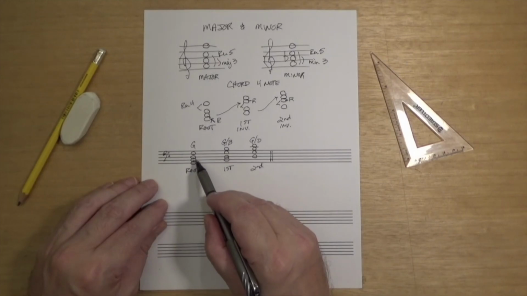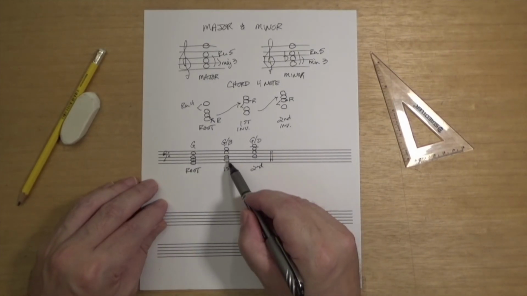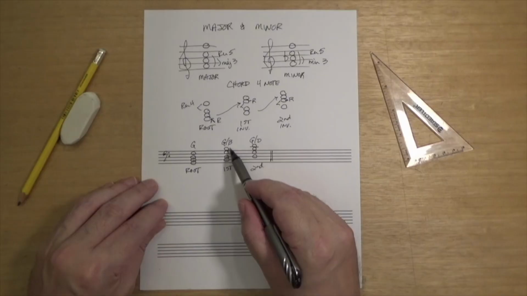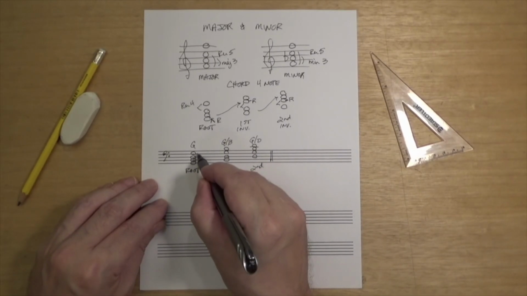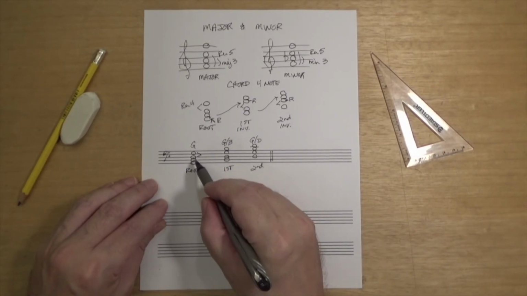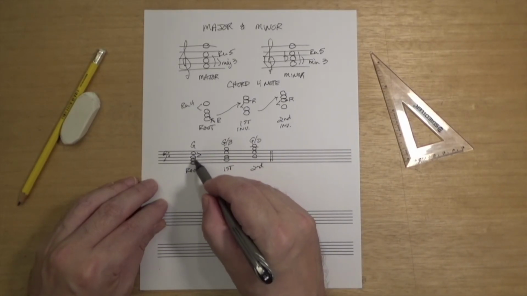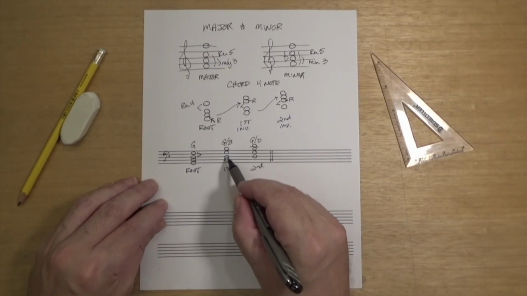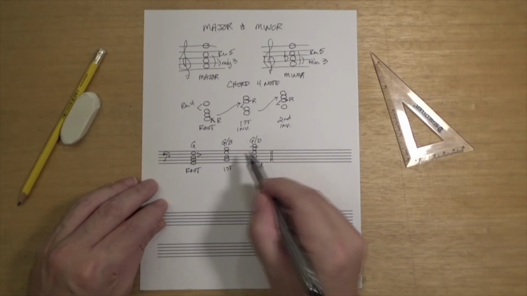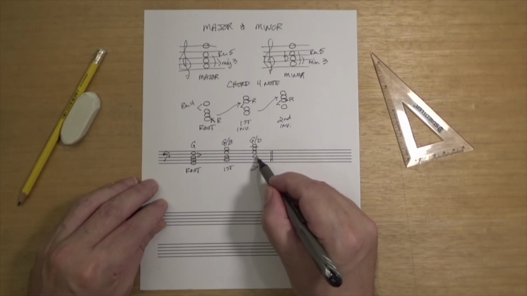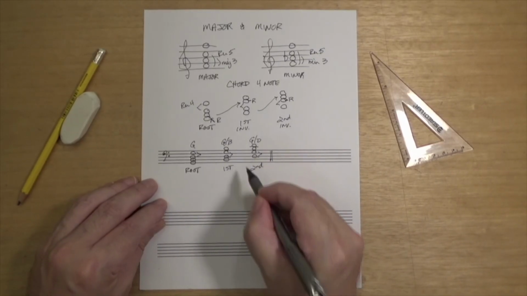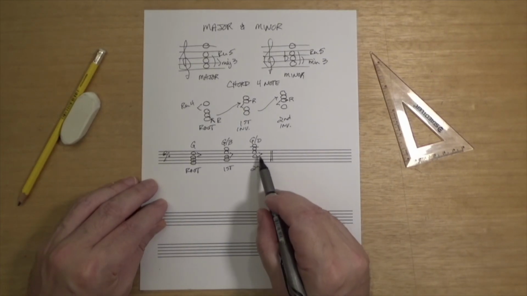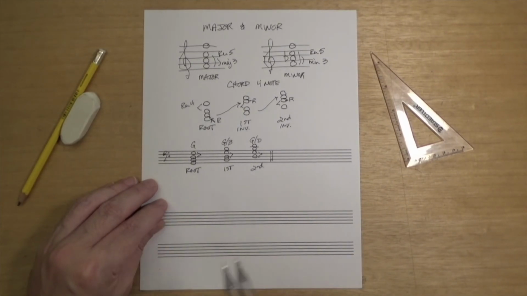Bum bum bum ba. Bum bum bum ba. Bum bum bum ba. Always listen to where that perfect fourth is. There it is in the middle. There it is at the bottom. So when it's in the middle, first inversion; at the bottom, second inversion; at the top, in root position.